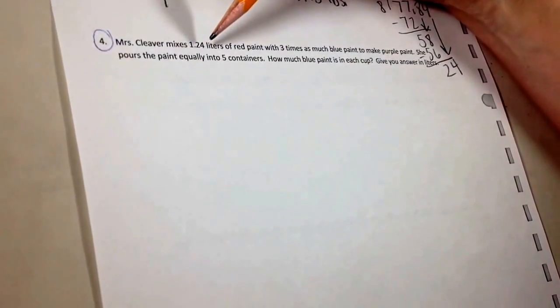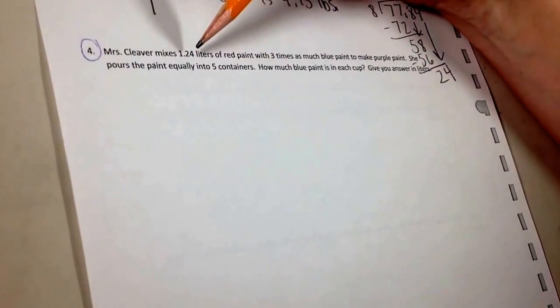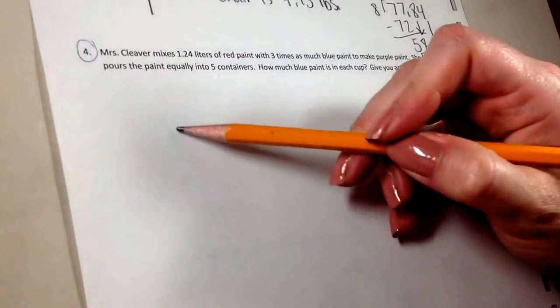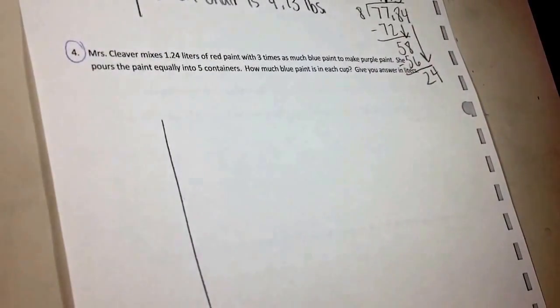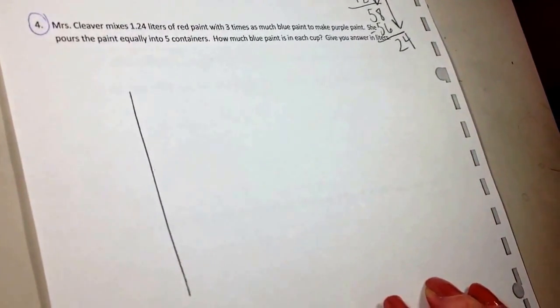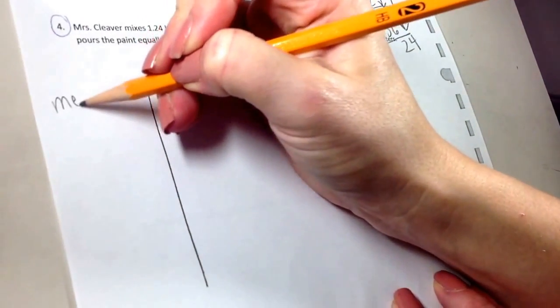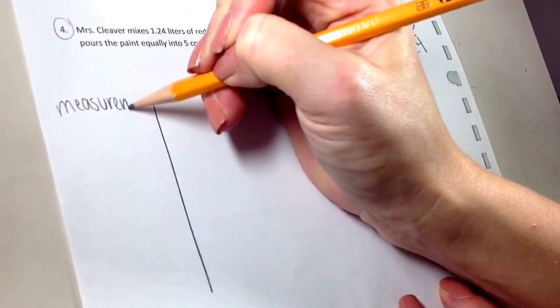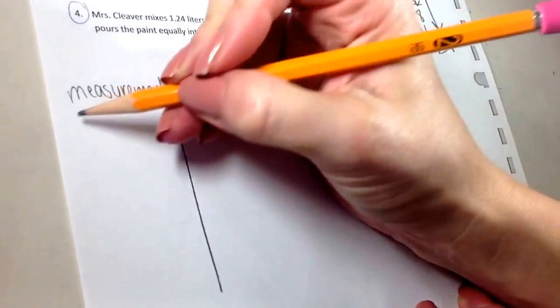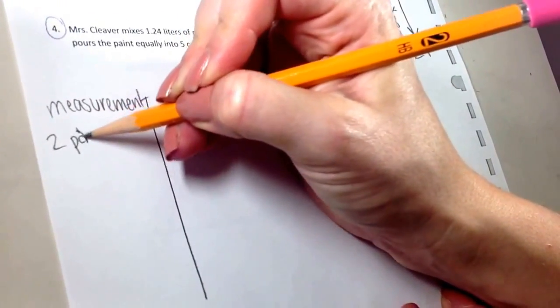Okay, this next one. Mrs. Cleaver mixes 1.24 liters of red paint with 3 times as much blue paint to make purple paint. She pours the paint equally into 5 containers. How much blue paint is in each cup? Give your answer in liters. So one of the things I noticed the first read through is measurement. And I also noticed there's 2 paint colors, so I got to pay attention to that.